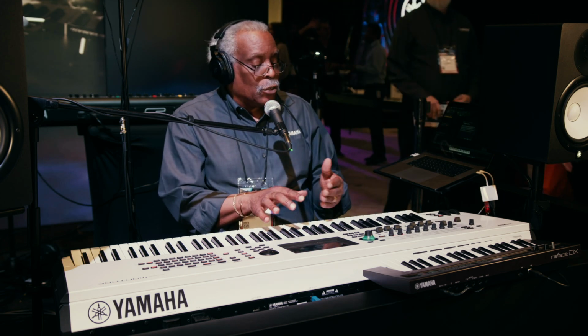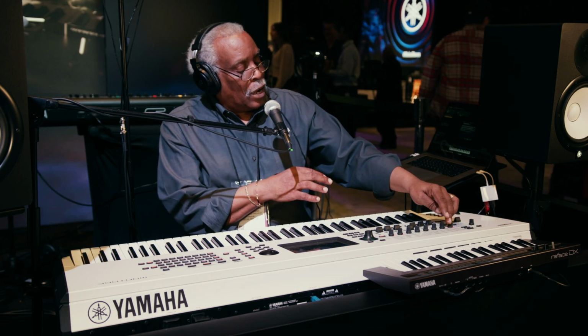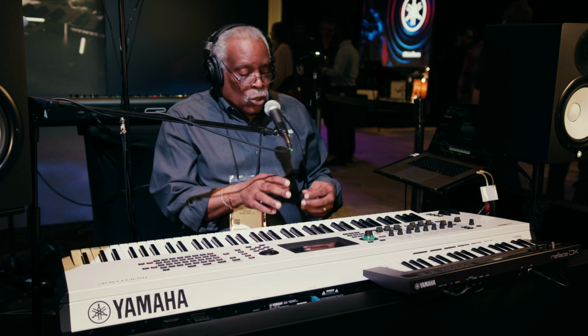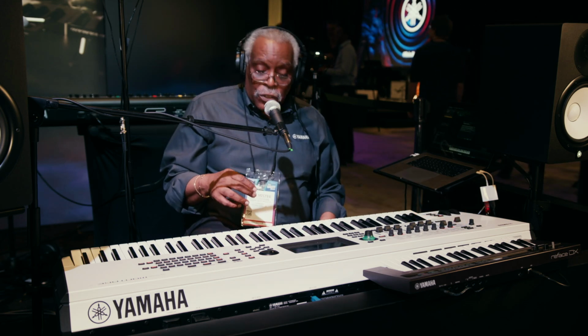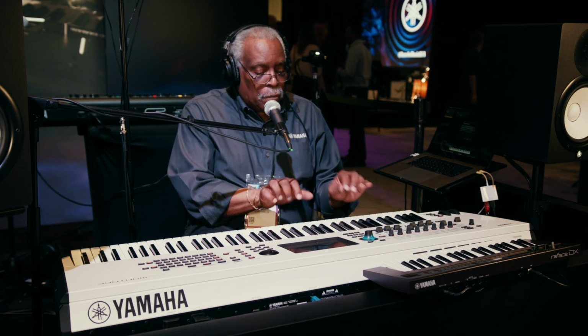So what you want to be able to do is figure out how much depth you want and at what speed. What this particular voice does with this single element is allow you to play it in real time.